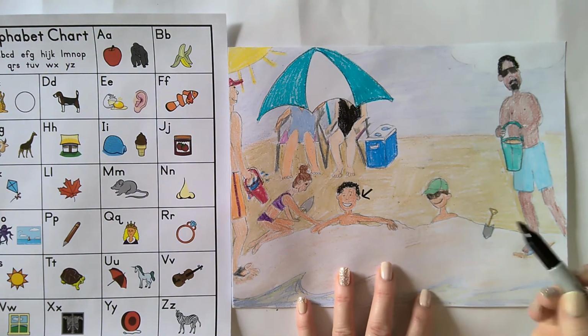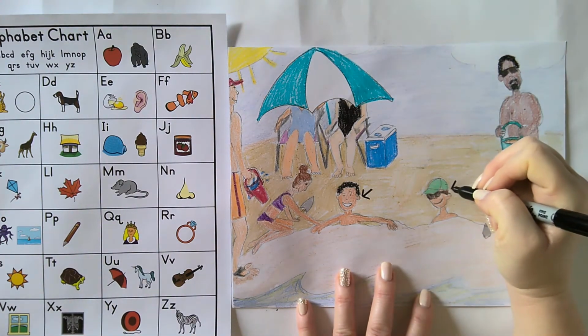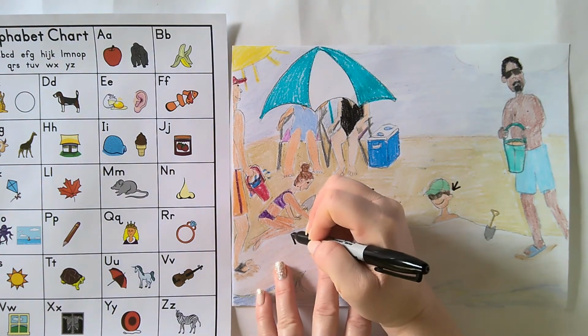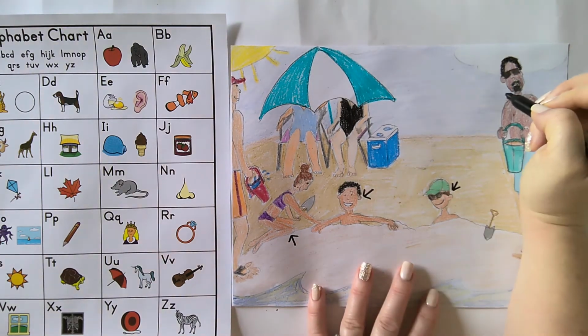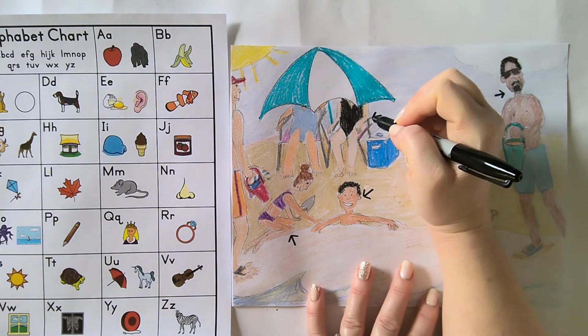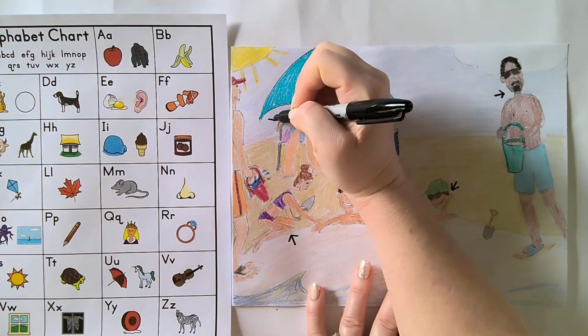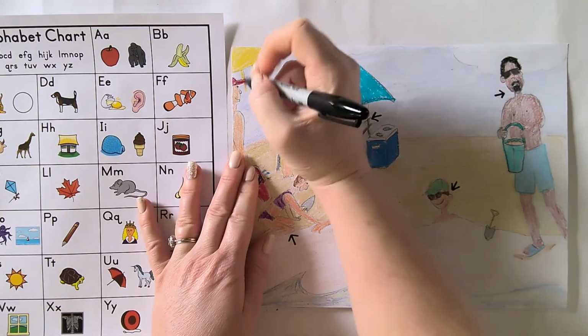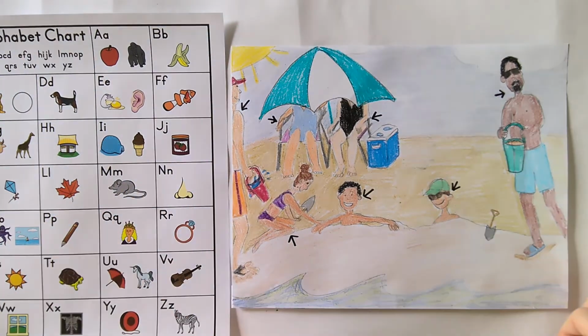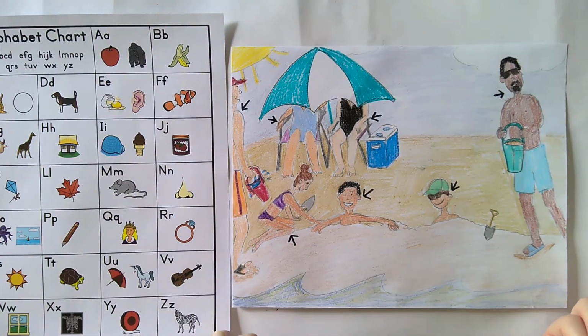So there's my son, Noah, and here's a friend, his name is Logan, and here's another friend, her name is Amaya, and there's Mr. Edwards. I'm back here under the umbrella, and there's my best friend, and there's her husband, Jarrell. And then I'm gonna pick a couple things to label too.